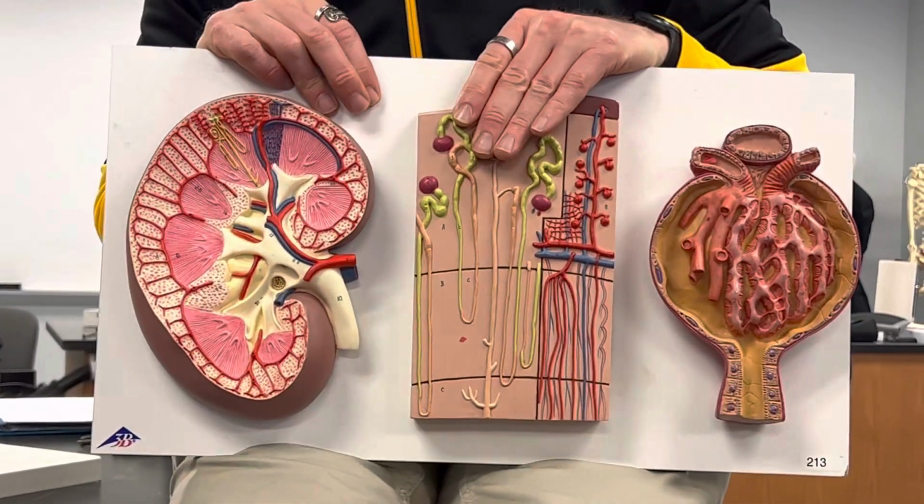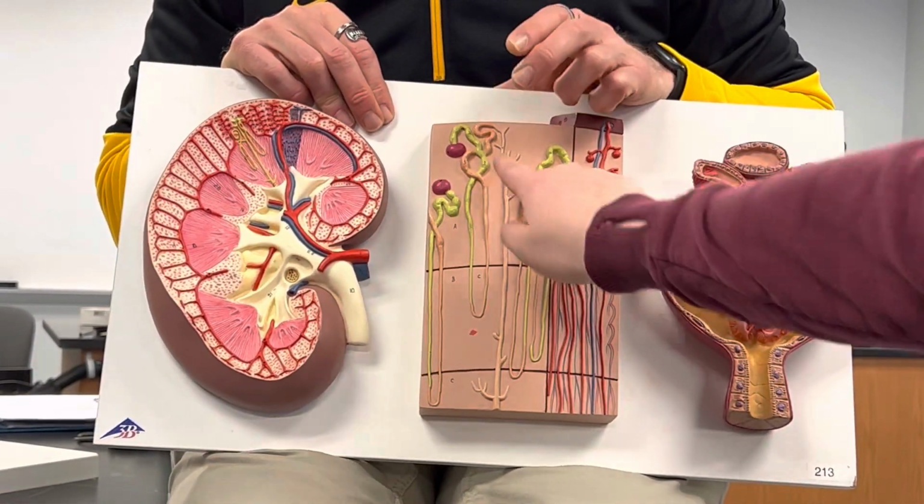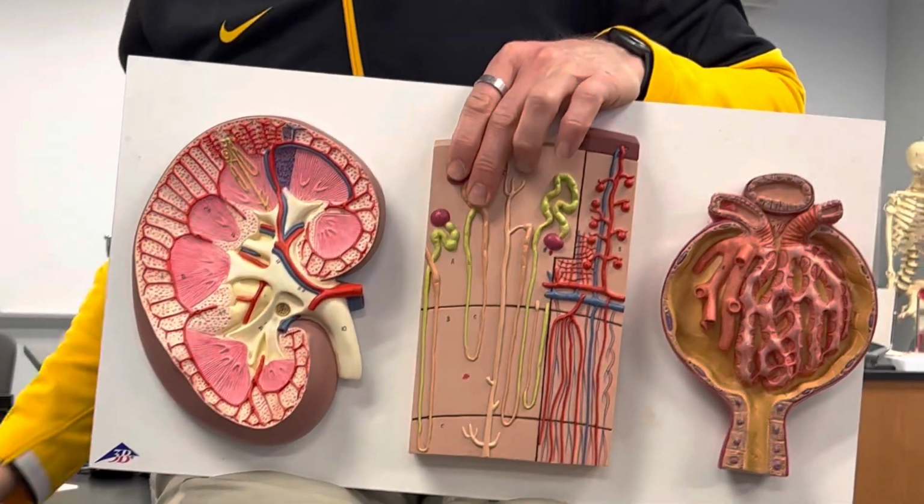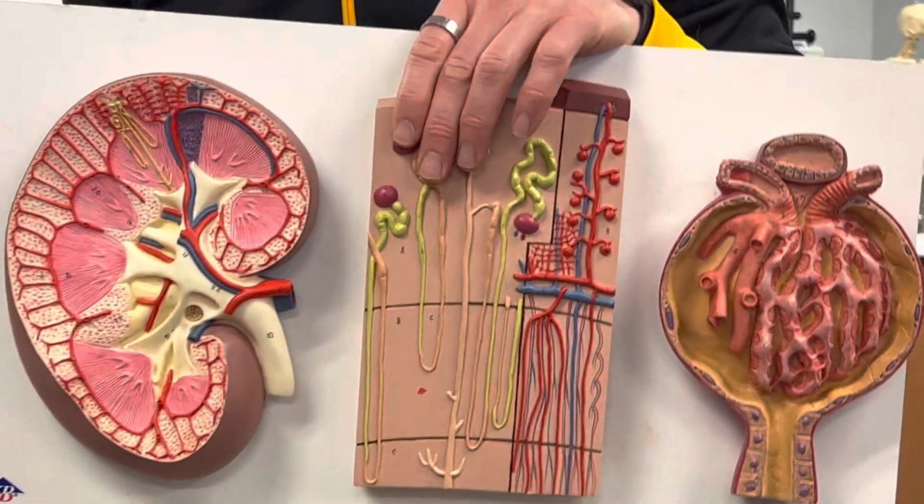Wait, is this the cortical or is this the cortical? This is not, this is something different. Okay. Okay, so nephrons, how it says it has 2 parts.